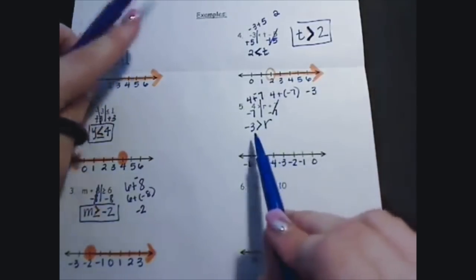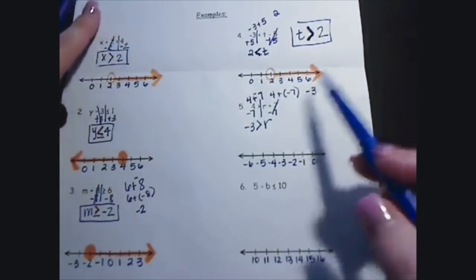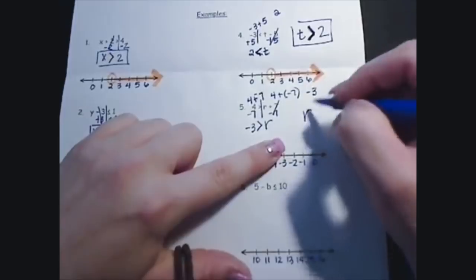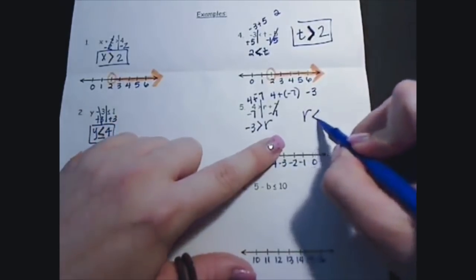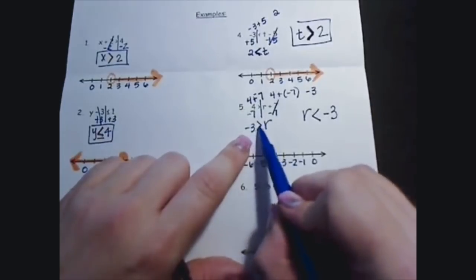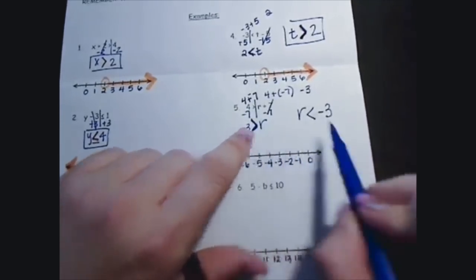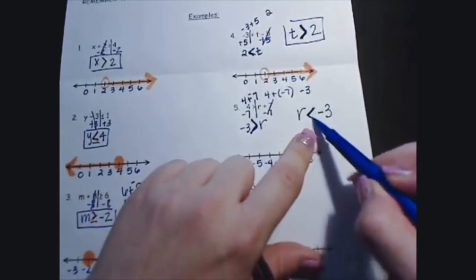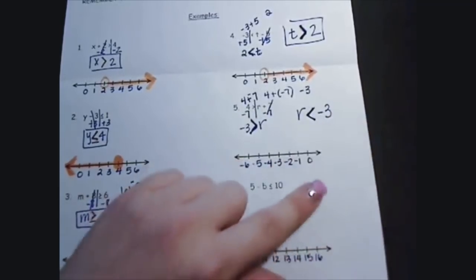But there we go again, it's backwards, so I need to flip it around to write it with the variable first. So I've got r. Okay, on this inequality, my alligator's eating the negative 3. So when I flip it, I need to make sure that my alligator's still eating the negative 3.